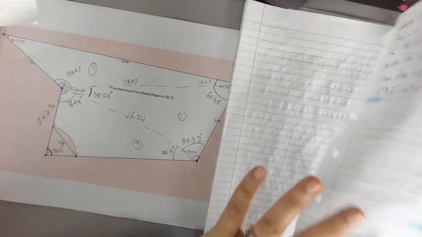Now I need to calculate the area of this sector, so I can take it away from the total area of those 3 triangles.